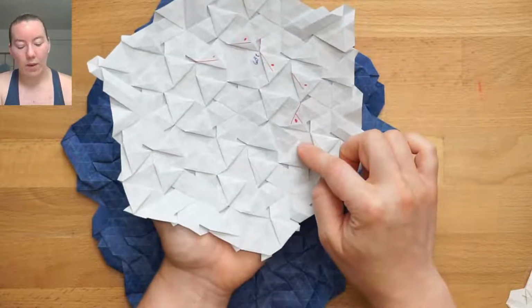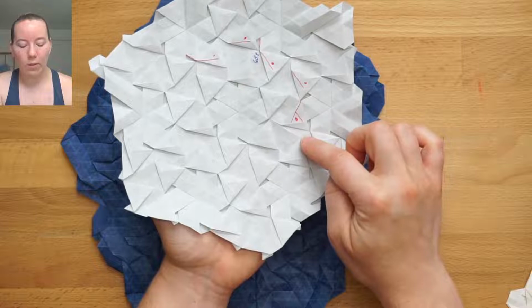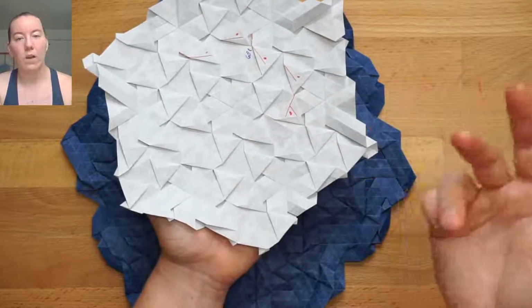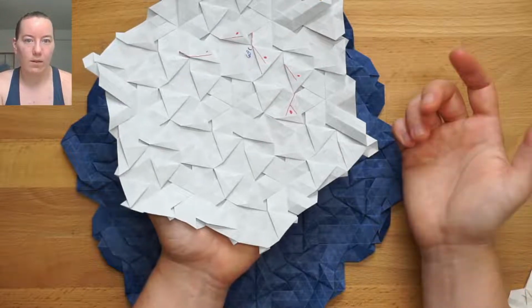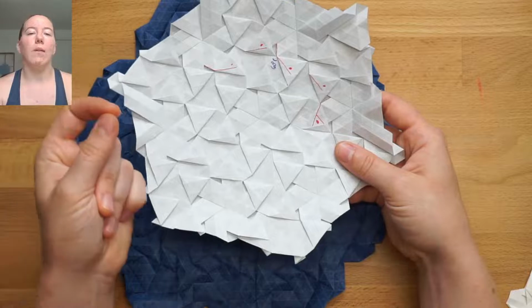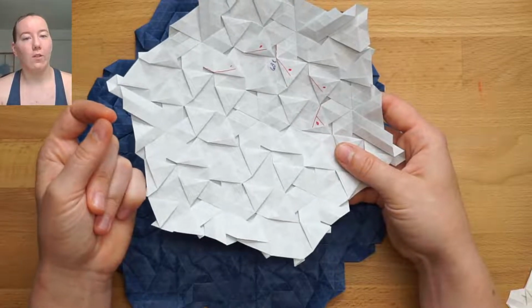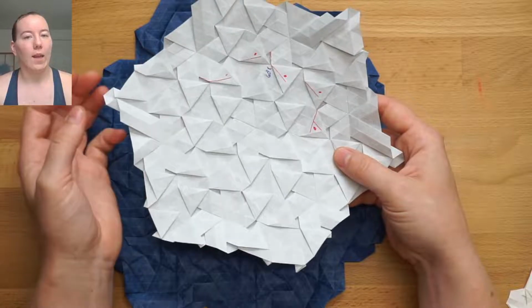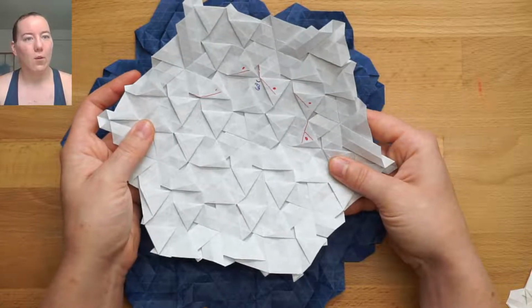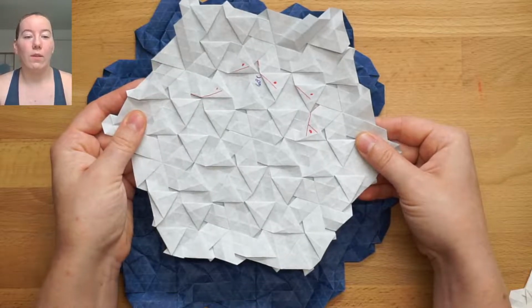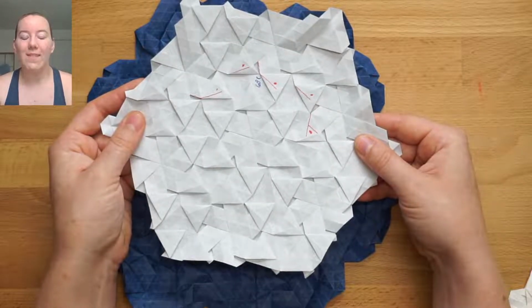And likewise, the first needs to interact with the third the same way that the second interacted with the first and the third interacts with the second. So we can use these symmetries to locate positions on our tessellation that would be confusing to find if we were just looking at a crease pattern. We can locate these landmarks and see all of these options that are going on.